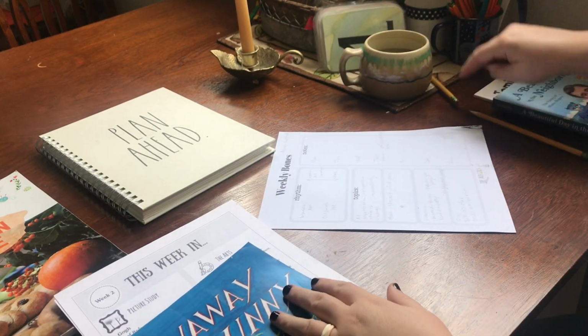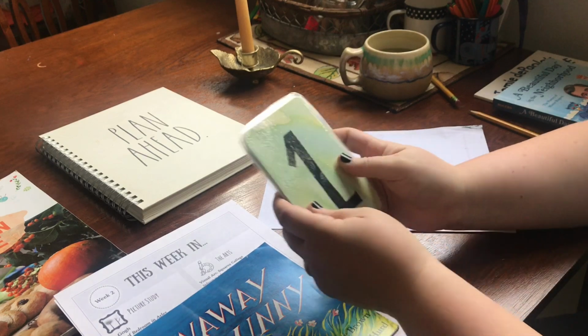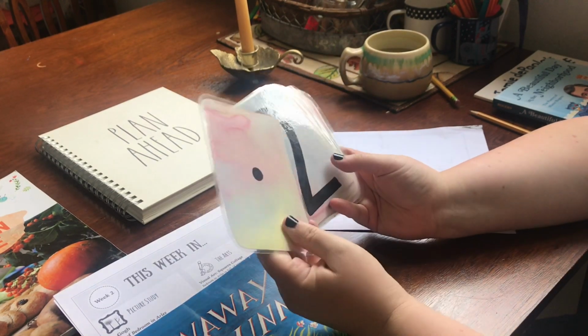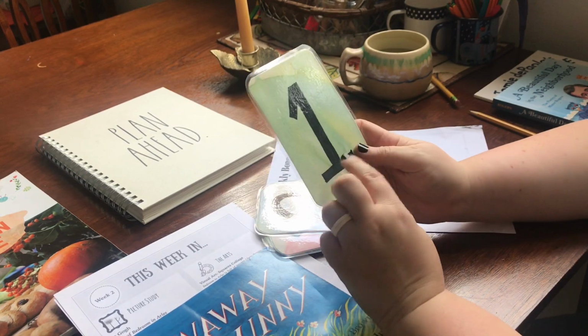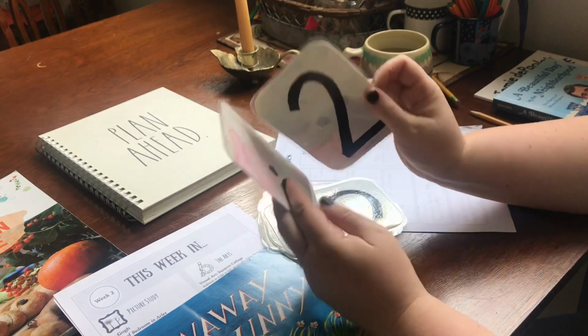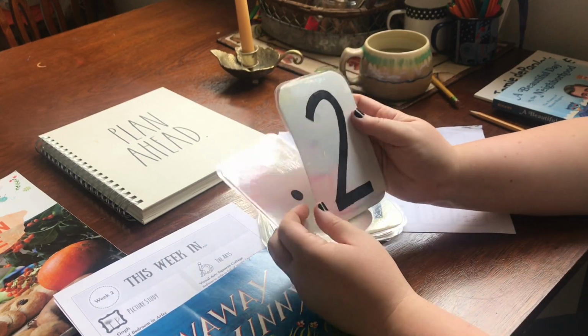And then let me show you, we talked a little bit about these flashcards. So I created these flashcards by watercoloring on some, I think it was 140-pound paper. And then after it dried, I took a Sharpie and I put out the number. And then I put a corresponding amount of dots on the back. And this has been really helpful.